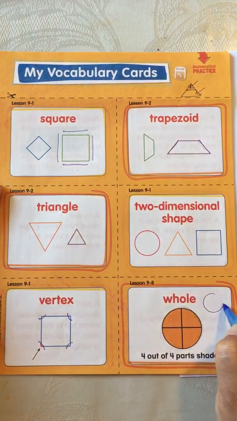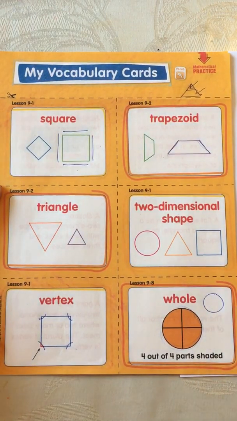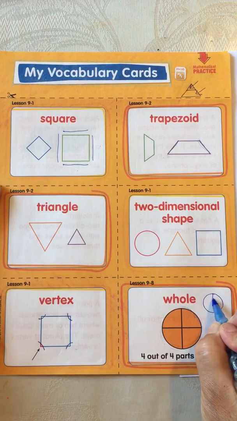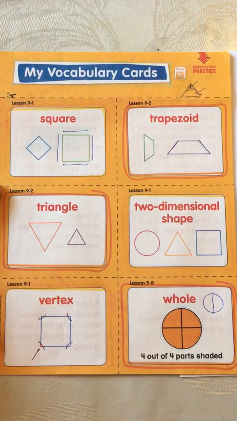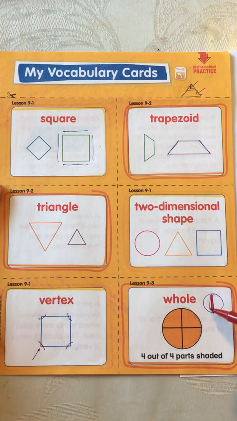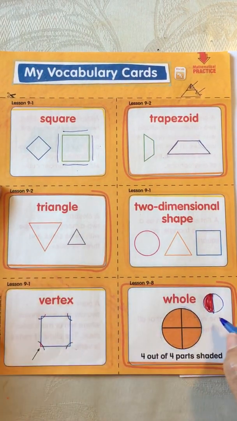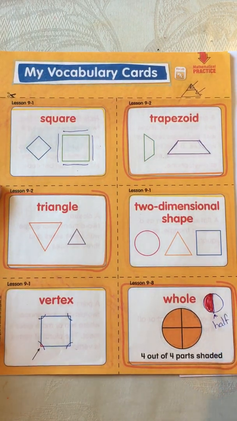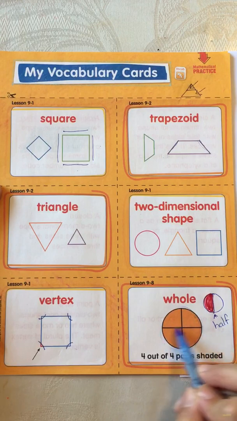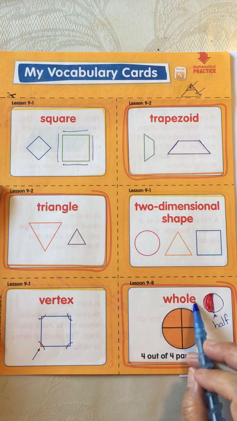If we have a shape, but I tell you to color half, then you make a line to have 2 equal pieces, and then you would only color one of those pieces. This is half. But if you color the whole thing, this is whole.